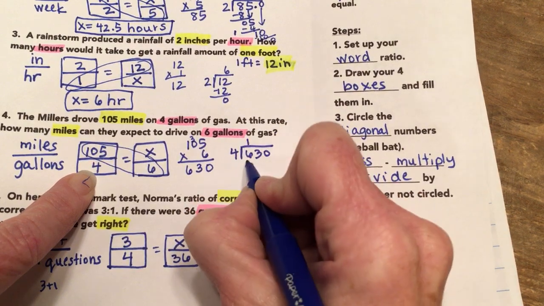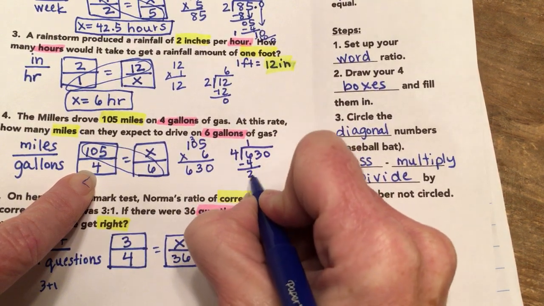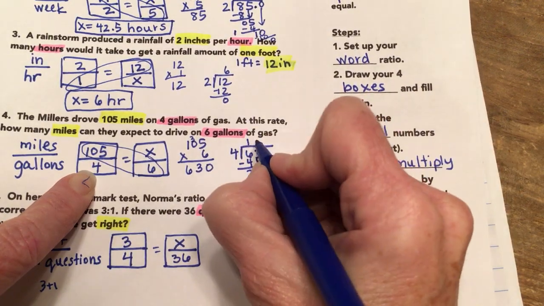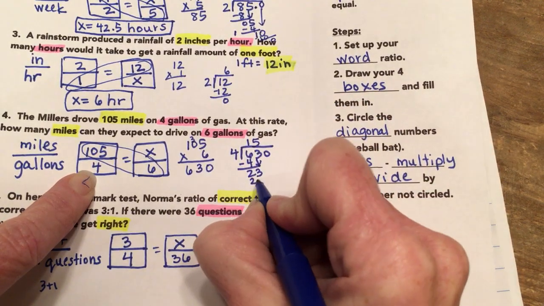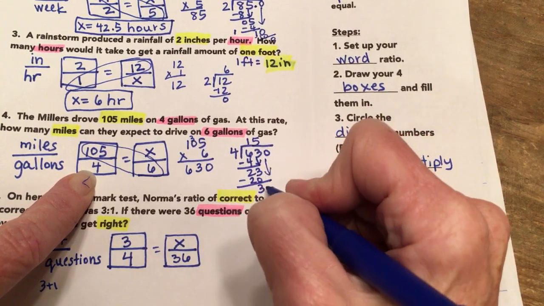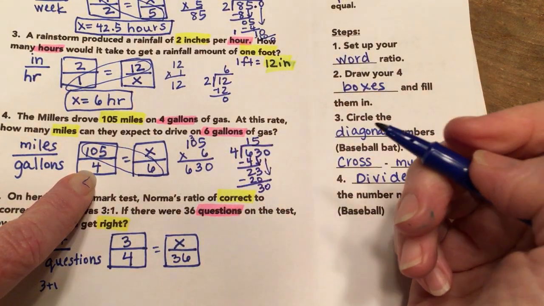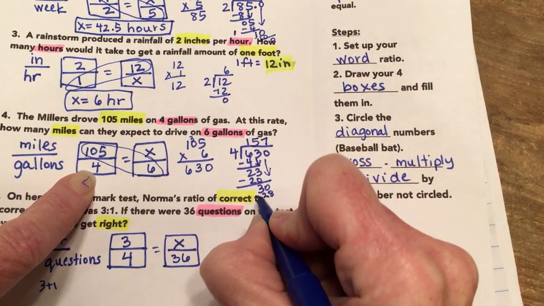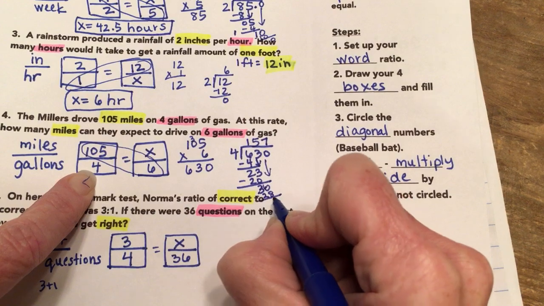4 will go into 6 once. When I subtract, I get 2. Bring down the 3. 4 going into 23 5 times. 5 times 4 is 20. Subtract. I get 3. Bring down the 0. 4 going into 30, 7. 7 times 4 is 28. When I subtract 28, I get 2.